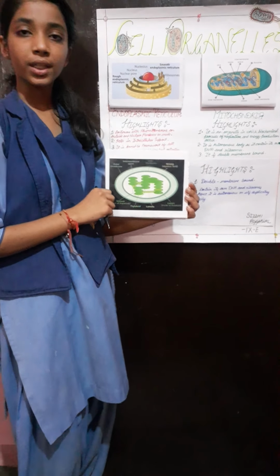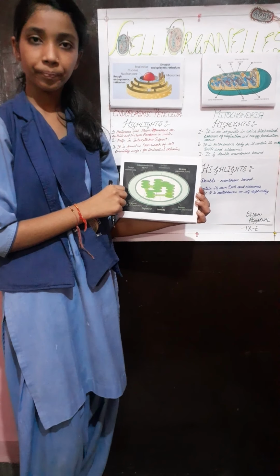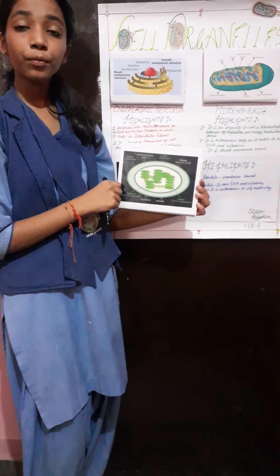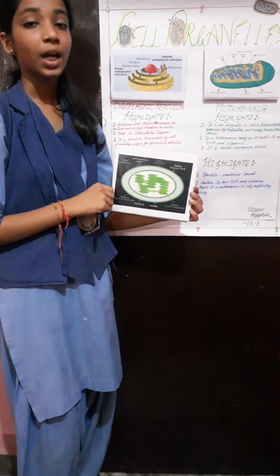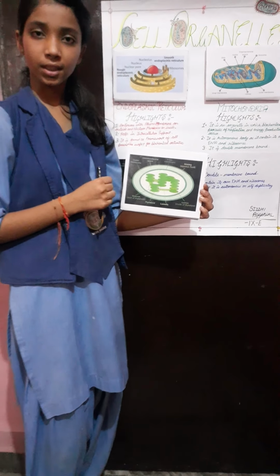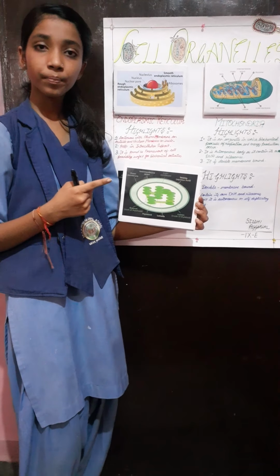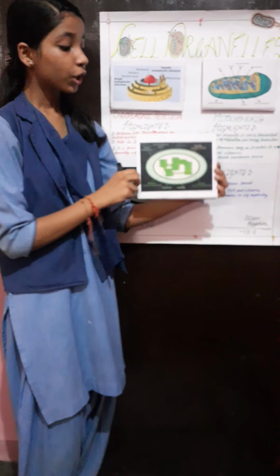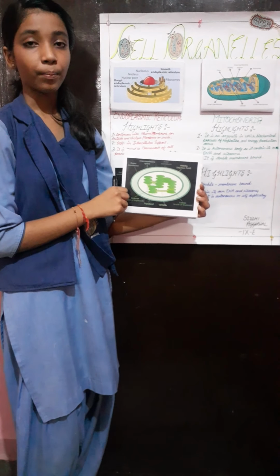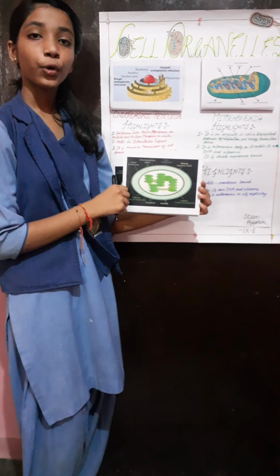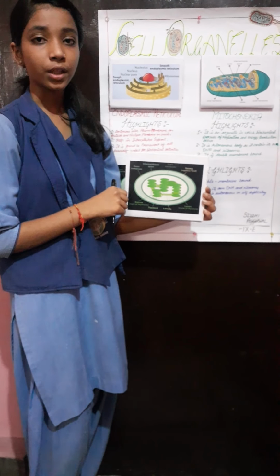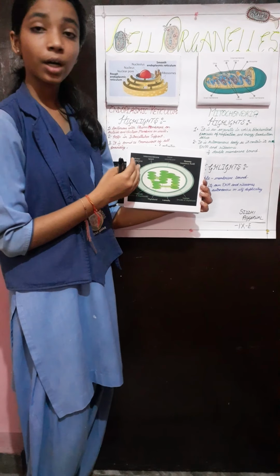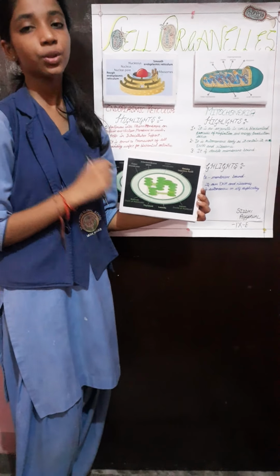Plastids, they are also known as the cell within the cell organelle. And the special thing about plastids is that they are only present in the plant cell. There are three types of plastids. First one, chloroplast, second one, chromoplast, and third one is leucoplast. Chloroplasts are green plastids because they contain pigment known as chlorophyll, which is required for photosynthesis and thus releases oxygen. There are about 20 to 40 chloroplasts in each plant cell.